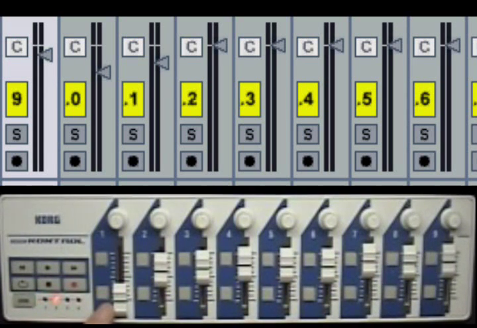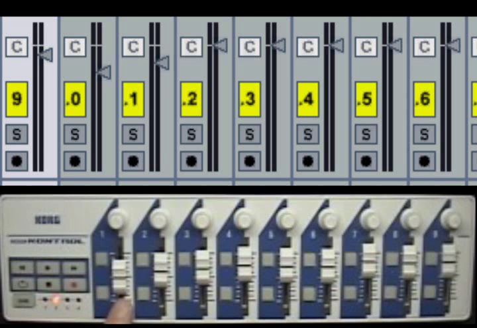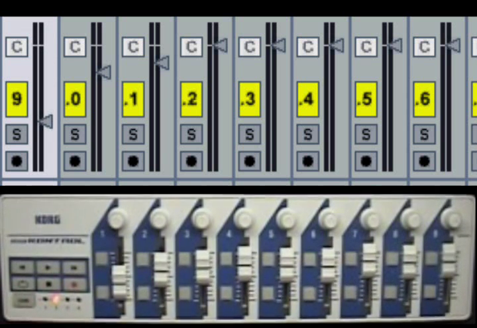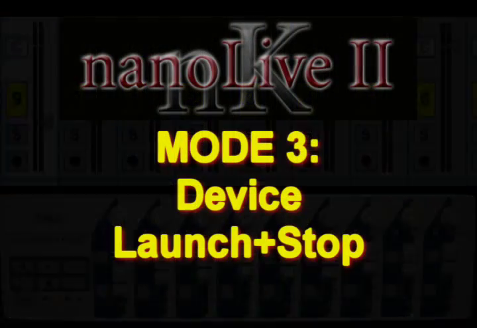Now this fader is obviously not at the same value as the fader in Live. So normally what would happen, as soon as I move this fader, the fader in Live would jump down to meet it. But in this case, there's an internal takeover layer that waits until you meet the value of the fader in Live, and then you assume control over it. And the same thing goes for all the knobs and faders.